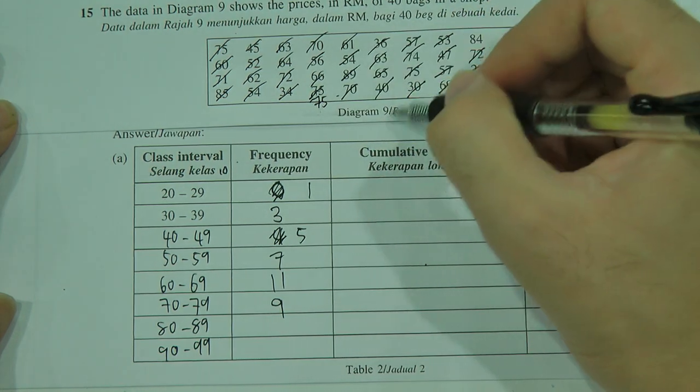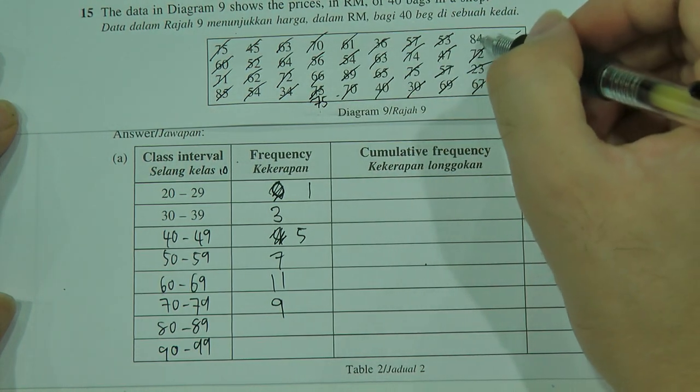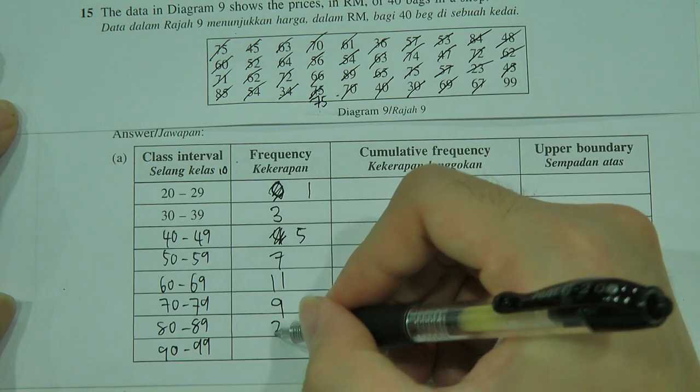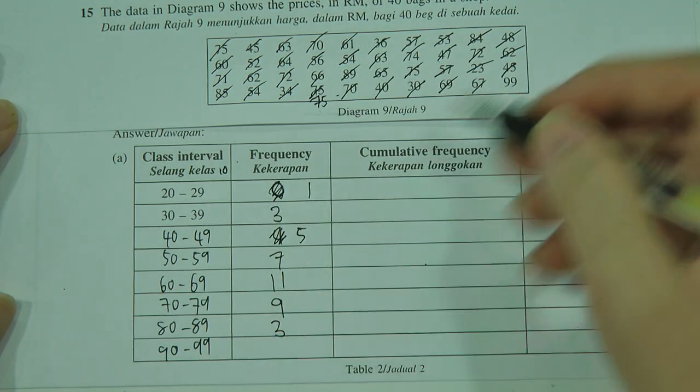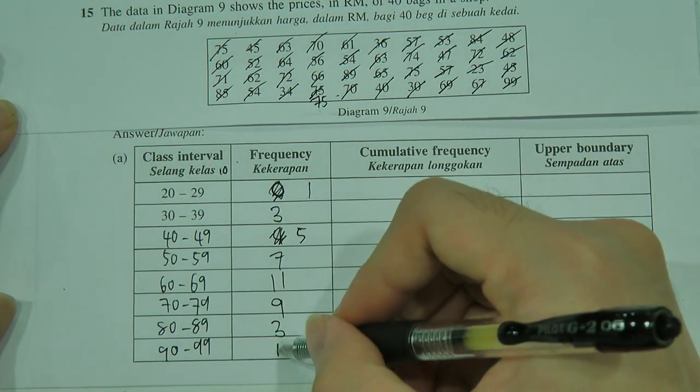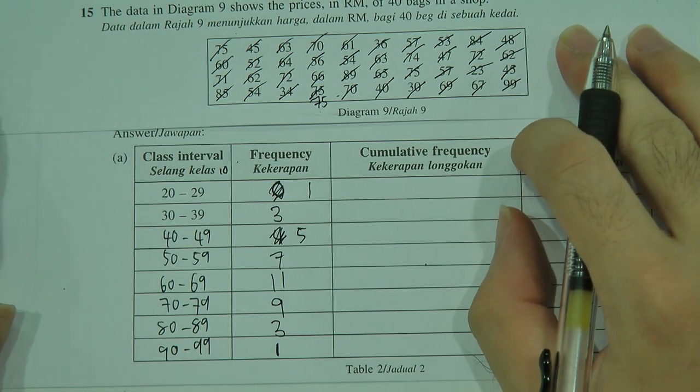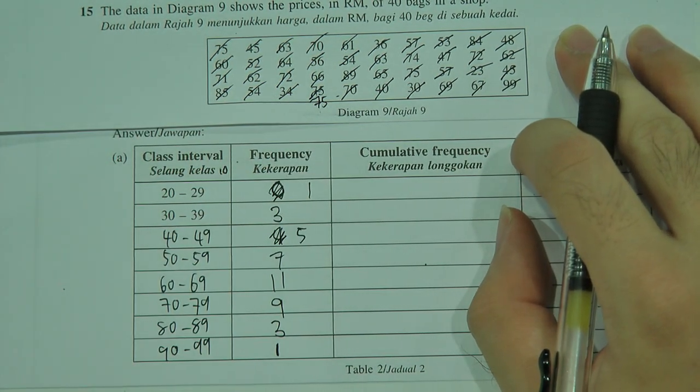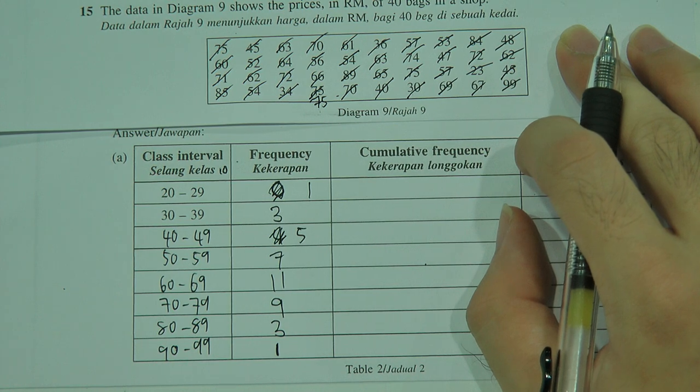And then we got 2. And then we got 3. So 90 to 99, we got 1 over here only. Alright, then I'm going to see whether I sum up equal to 40 or not. Okay, because it's so important to double check.